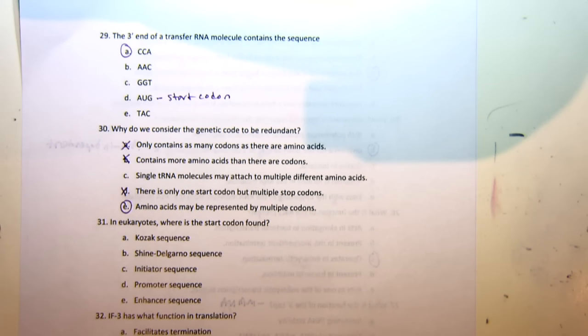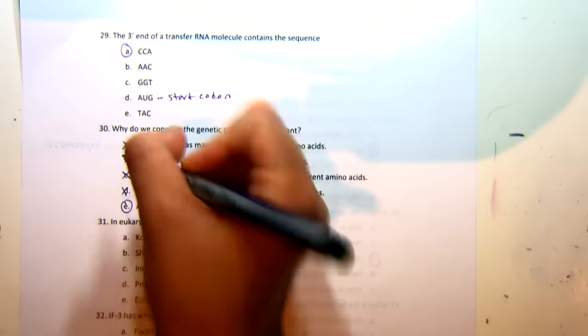Okay, then yeah, that makes sense. So then it wouldn't be C either. That was the only one that threw me off a little bit.